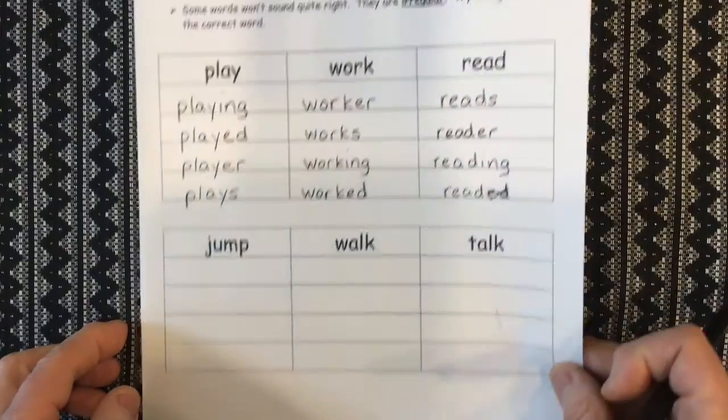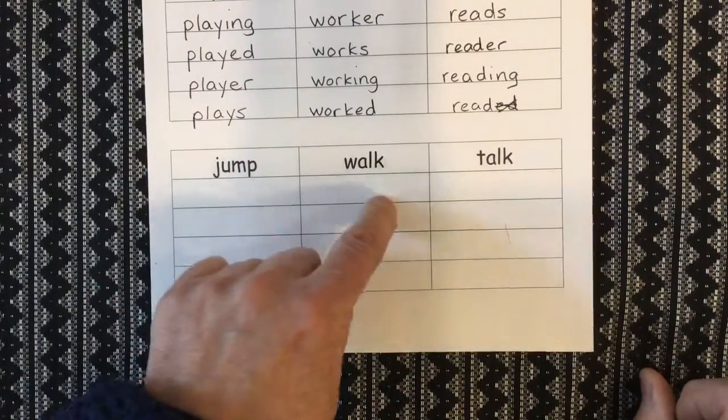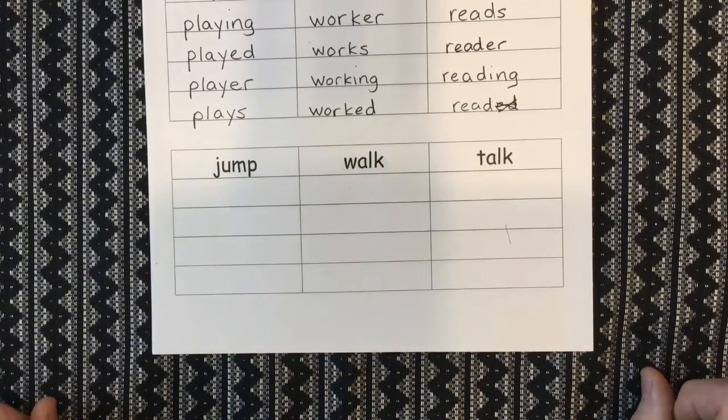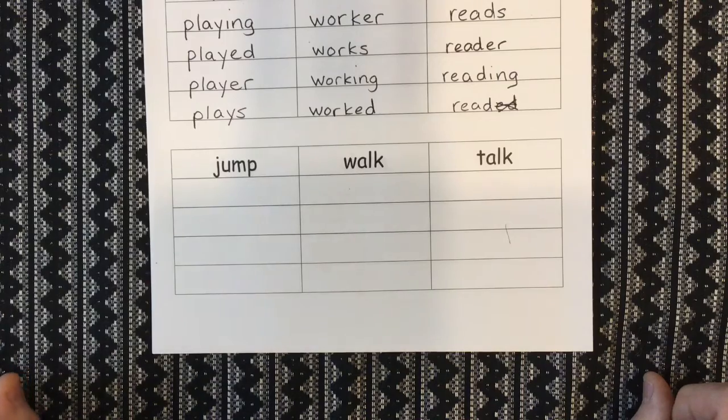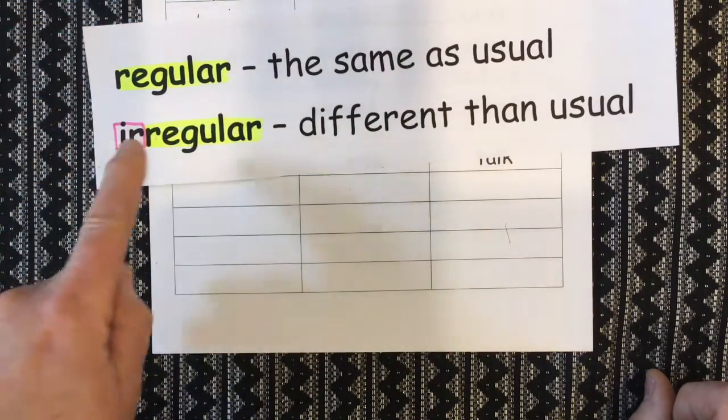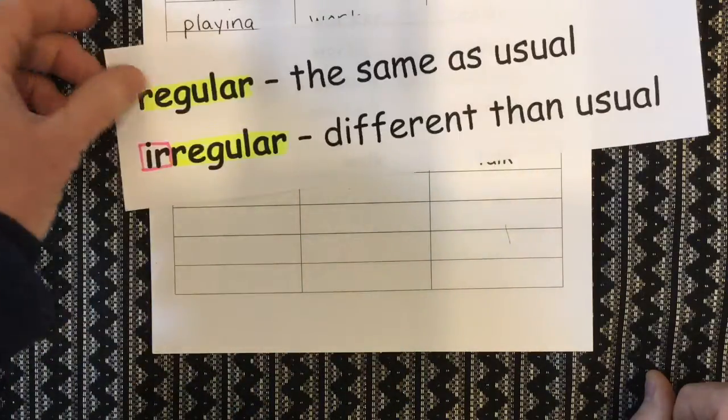So I want you to pay attention. I want you to try to do these on your own over the next couple of days. And maybe in class, we'll talk about some that you might discover, you might figure out are irregular. That means they are different than usual. They don't quite work. They won't fit the pattern.